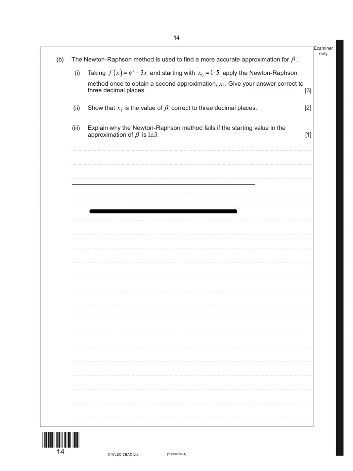Part 2 then, let's have a look. Show that x1 is the value of beta correct to 3 decimal places. So this is one of the ones where we're going to be checking either side of our x1, and we're going to check the upper bound of that to 3 decimal places and the lower bound.